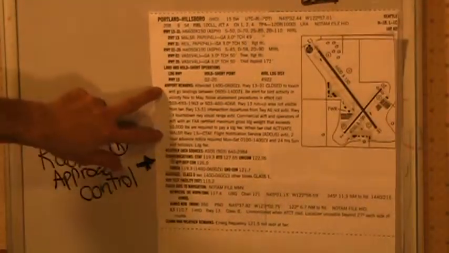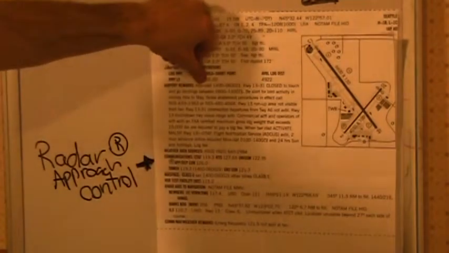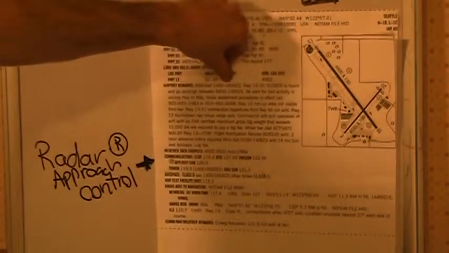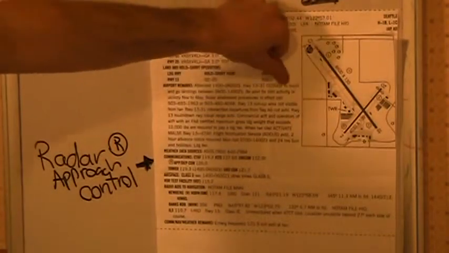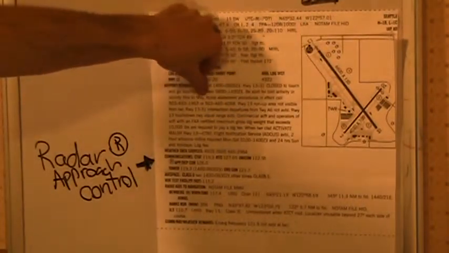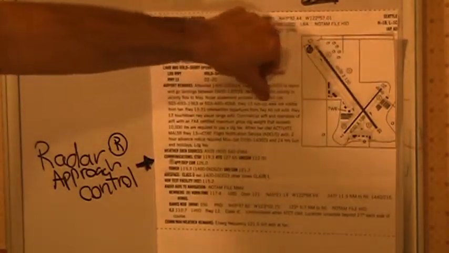Here we've got airport remarks. This is a lot of detailed information. I'm not going to go through all of it just to save on time a little bit, but some of the stuff it covers is like, this is attended between these times. This runway is closed to touch and go landings between these times. Be alert for bird activity in the vicinity November to May. Noise abatement procedures are in effect. Please call this number to get the procedures. Runway 13 run up not visible. So it goes through a lot of stuff.